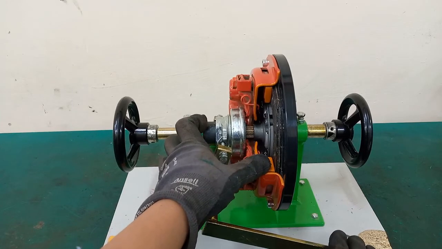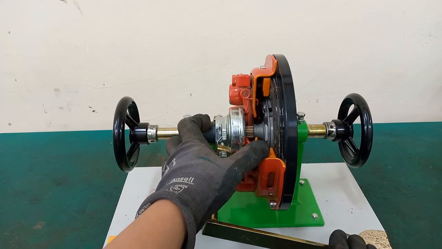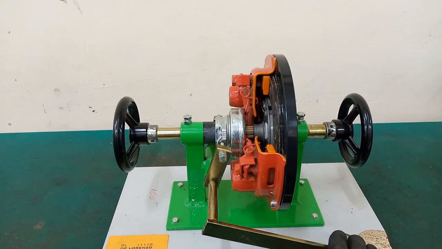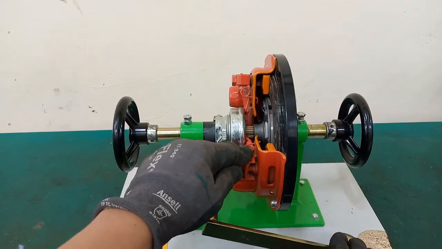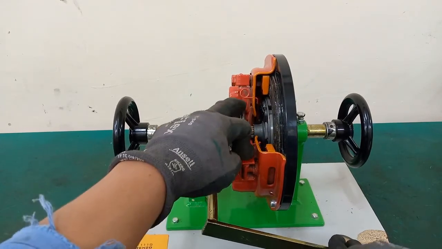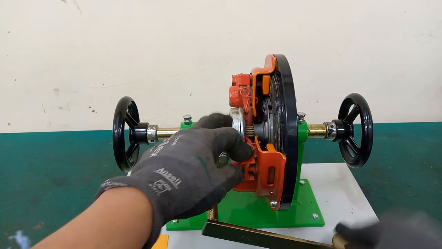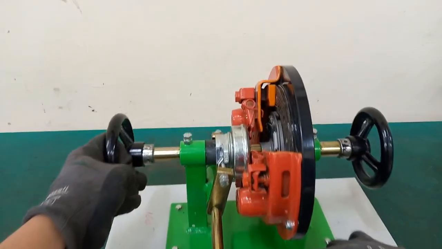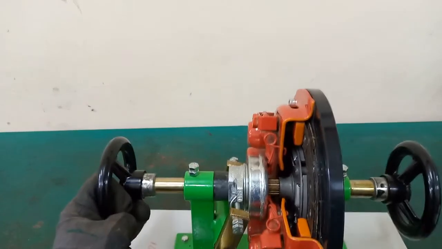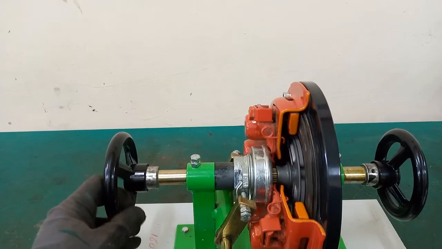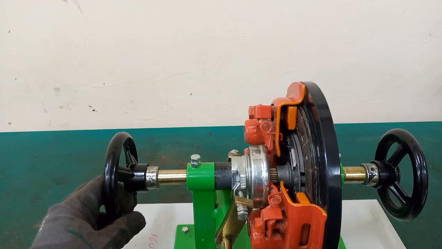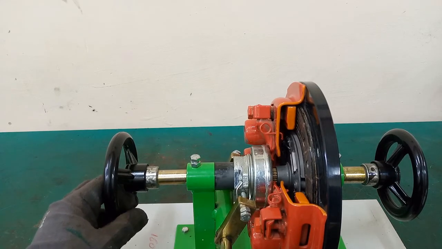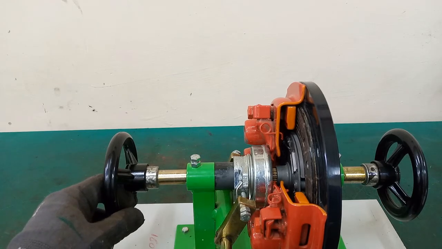So when the clutch is in the release position, or clutch pedal depressed, the clutch fork is applying a force to the throwout or release bearing, which pushes the diaphragm spring, releasing the pressure on the friction disc. The engine can be operated without transferring torque to the transmission.